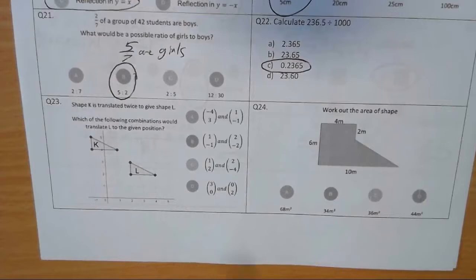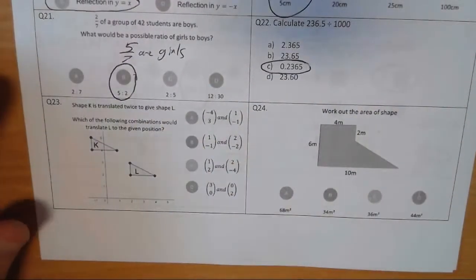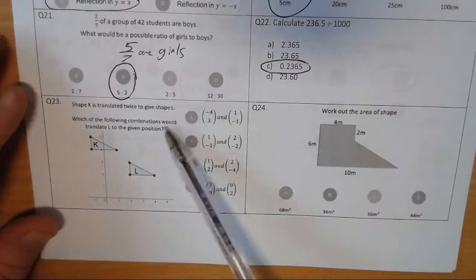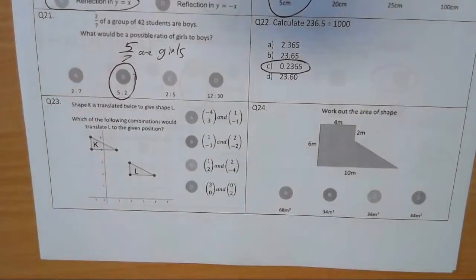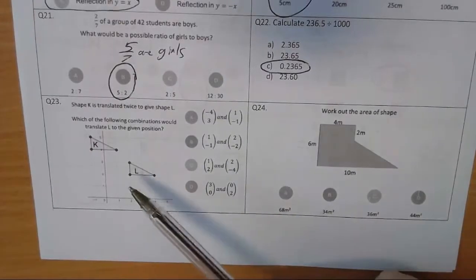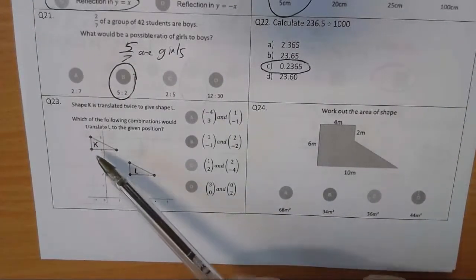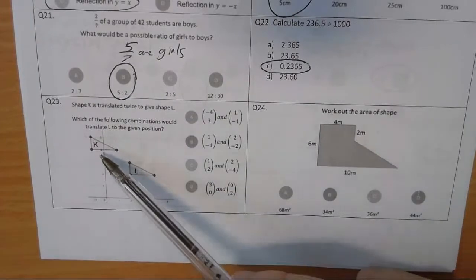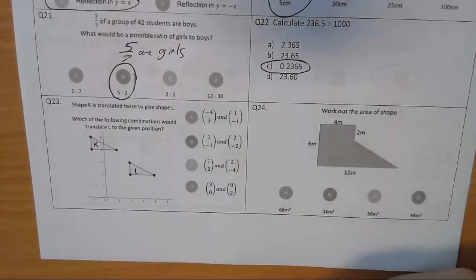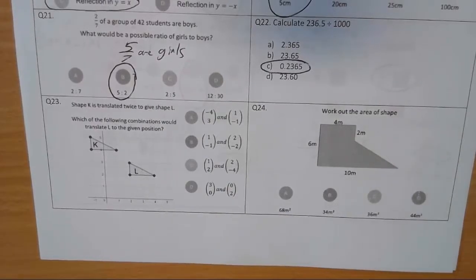This one was an ambiguous question in my view. It wasn't that clearly worded. There are some that it definitely couldn't be, and there are 2 that it could be, depending on how you interpret the question. So, it says shape K is translated twice to give shape L. Which of the following combinations would translate L to the given position? That's kind of confusing, because it could mean translate L back to K, or it could mean translate K to L. Which of these translates K to L? I think it's trying to say which 2 of these would translate K to L.